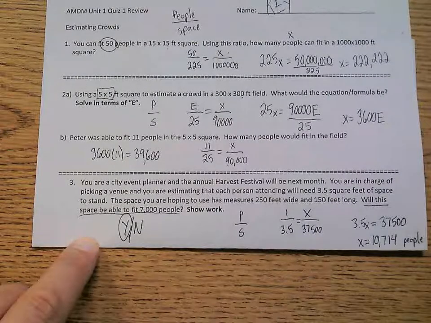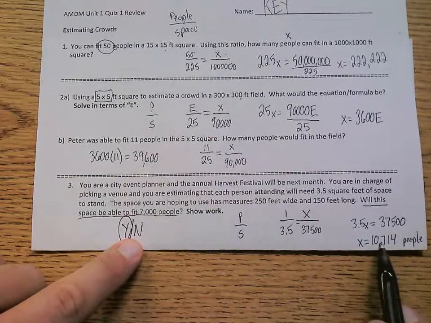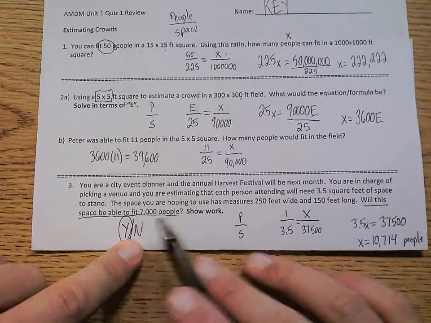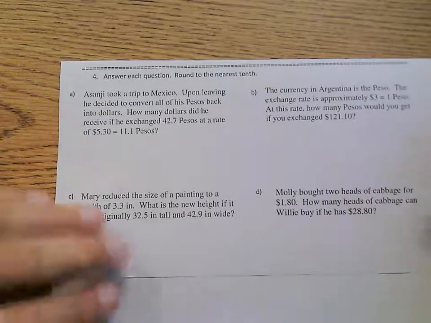Now, let's say this answer was 6,000. Well, you can't fit 7,000 in 6,000, so that would be no. But in this case, since that number is 10,000, there you go. Now, these are some basic proportion questions.